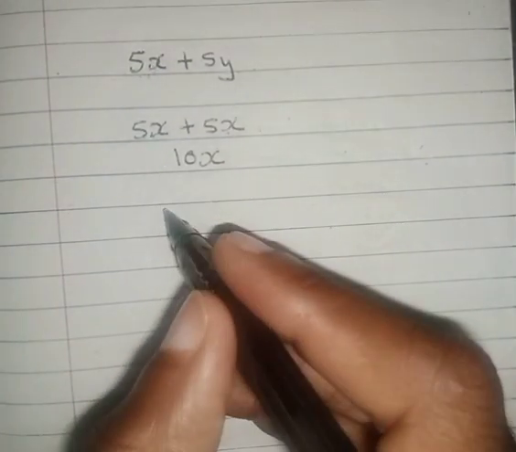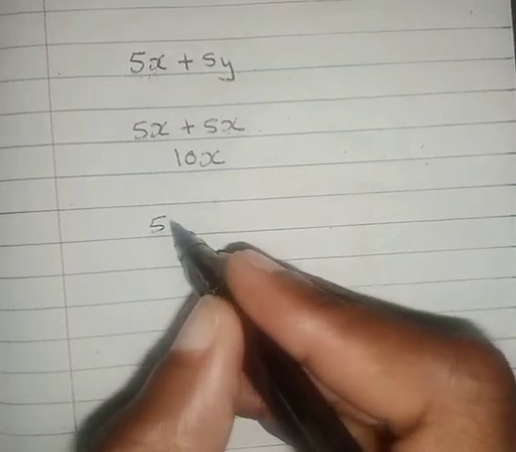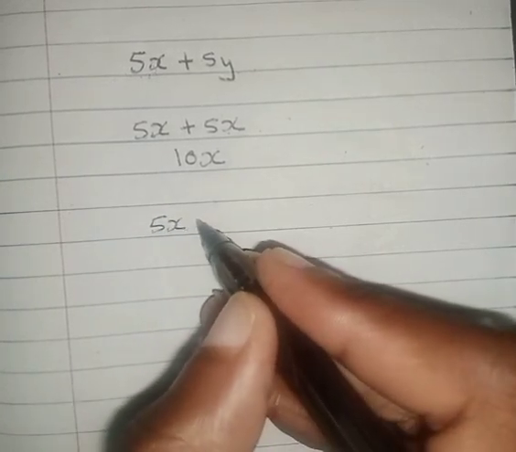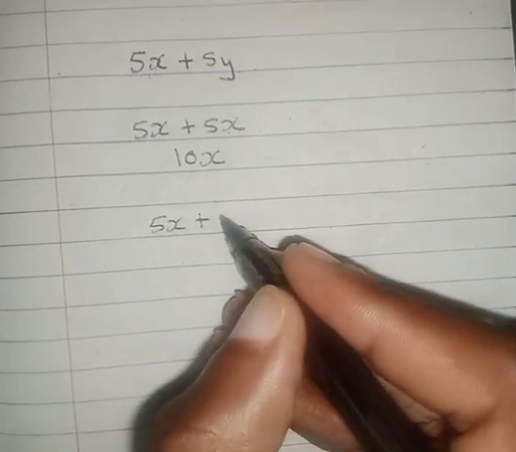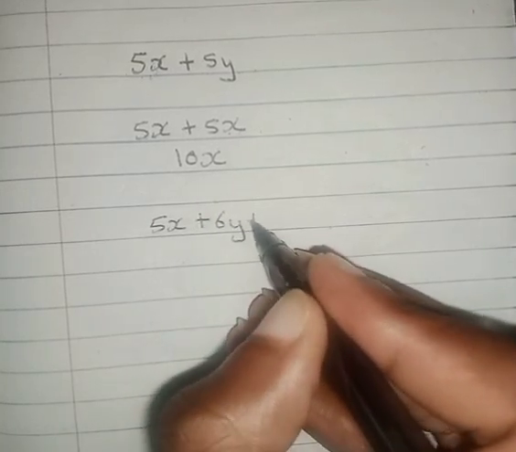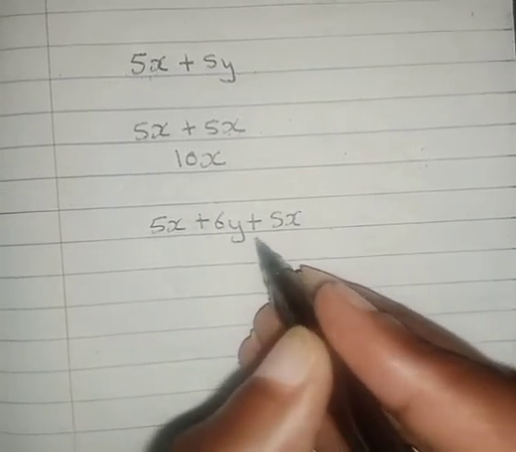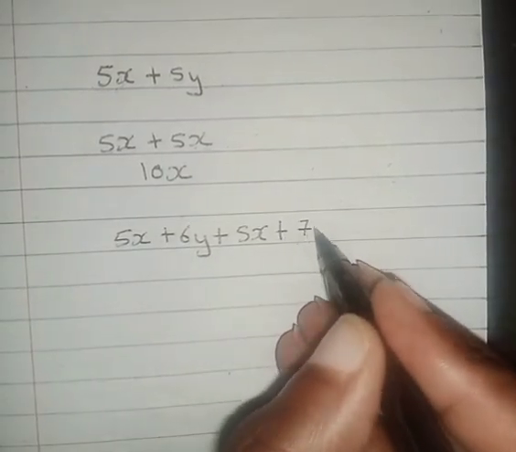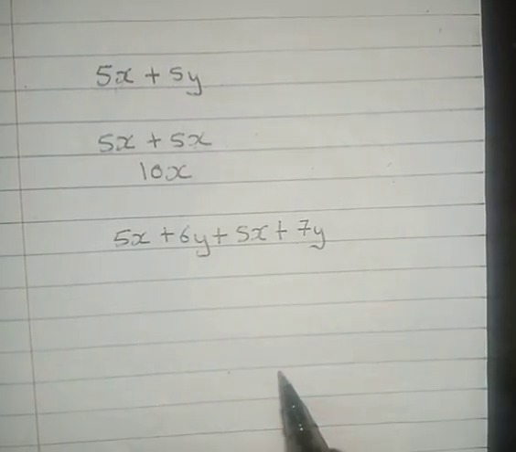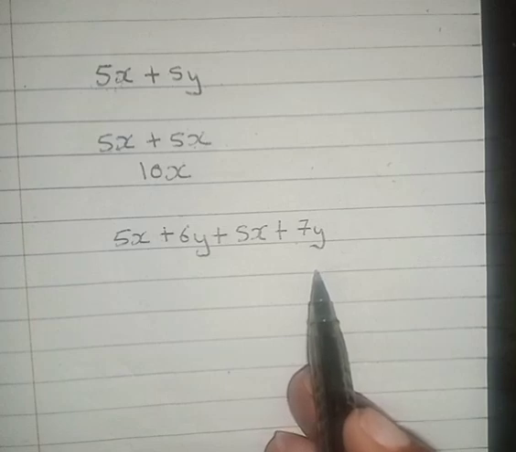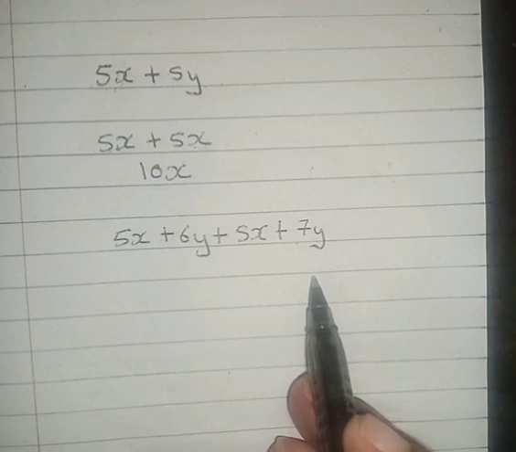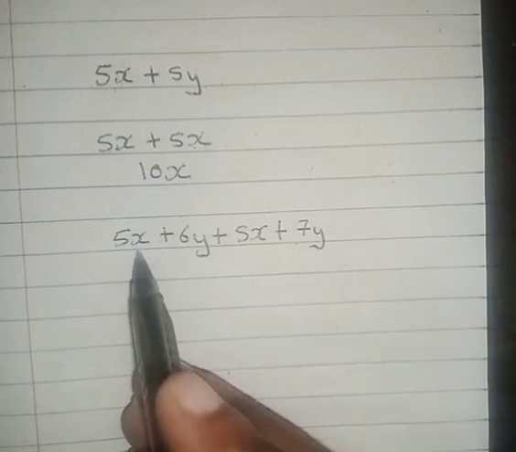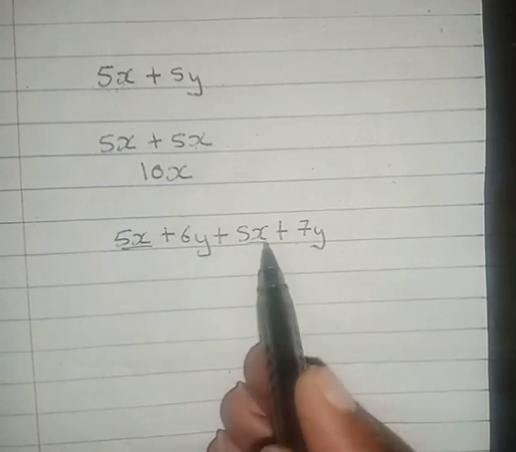Sometimes we may mix up things. We have a combination, so we say 5 tomatoes plus 6 onions plus 5 tomatoes plus 7 onions, like this. When we're given such an expression, we are required to identify things that are similar, which we call like terms. From this expression, this x is exactly the same as this x. We can put them together.